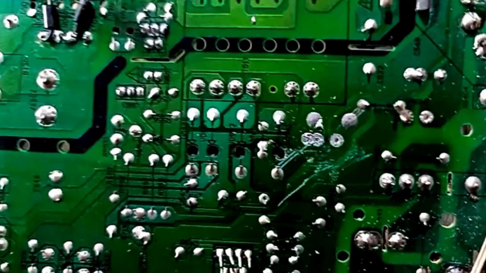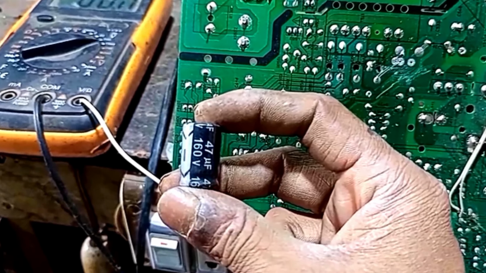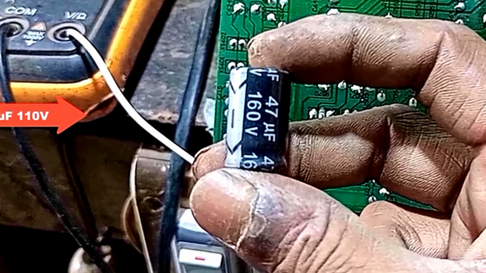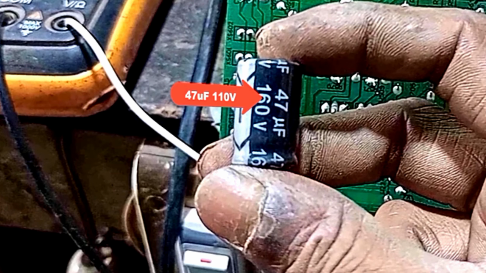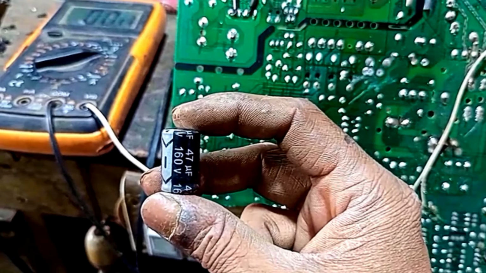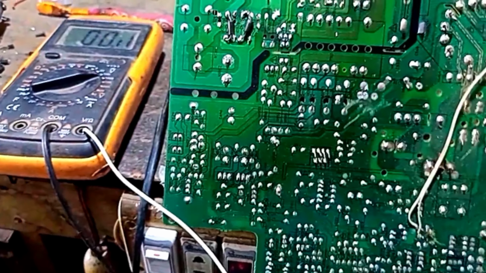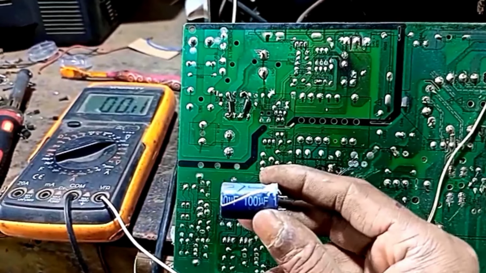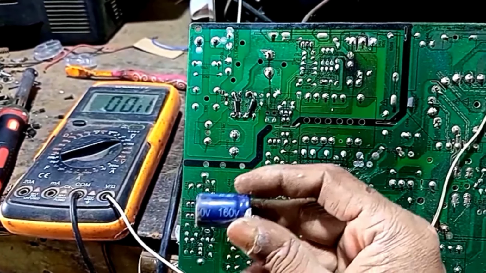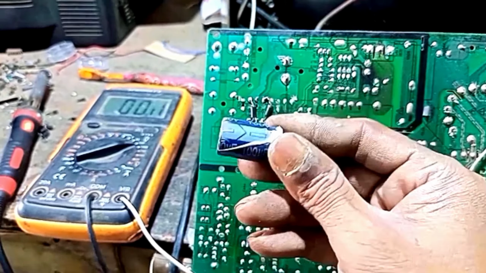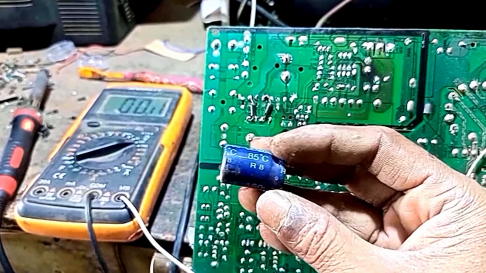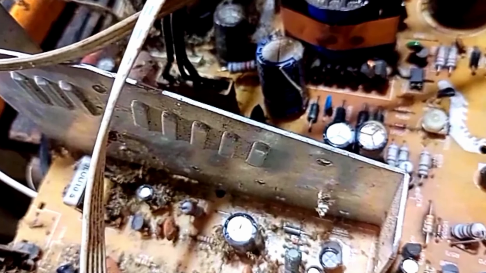The value of the capacitor is 47 microfarad 160 volts. Then I have taken a capacitor from another motherboard. It is a 100 microfarad 160 volts capacitor. Then see if the problem is solved. So let's install this capacitor. I have installed this capacitor.